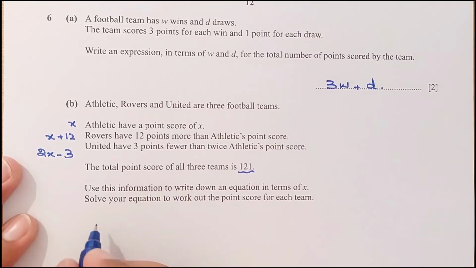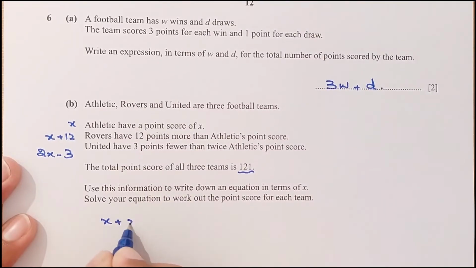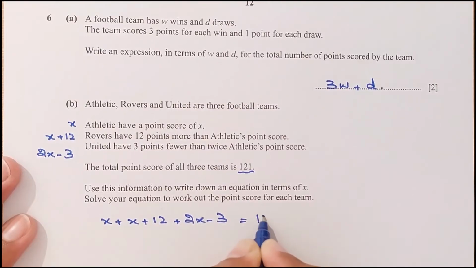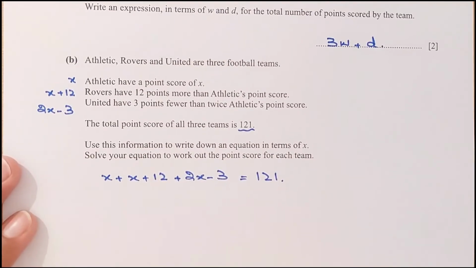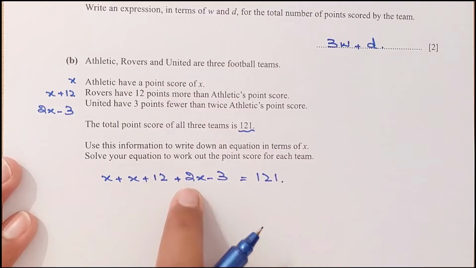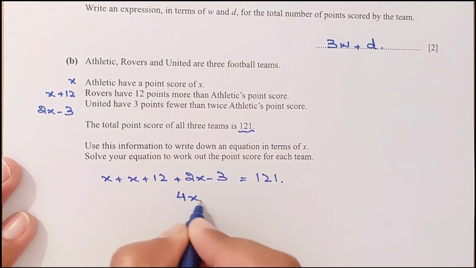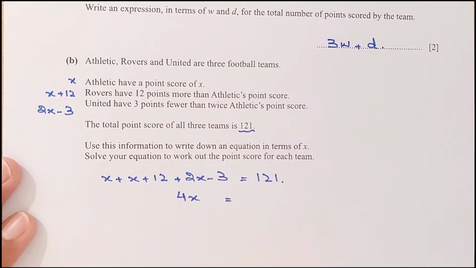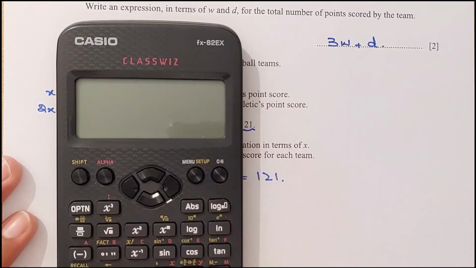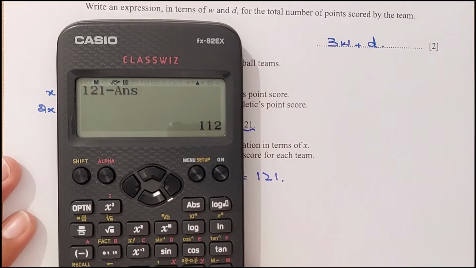So the total score is given. We have x for the first team, x plus 12 for Rovers, and the third is United, 2x minus 3. This sum equals 121, right? Now let me simplify. x plus x plus 2x is 4x, and this equals 121, and 12 minus 3. 12 subtract 3 is 9, and 121 subtract 9 is 112.